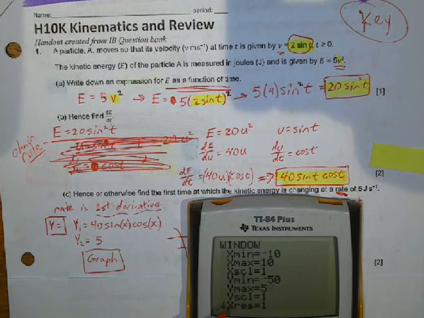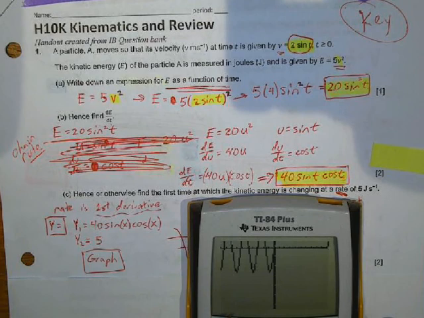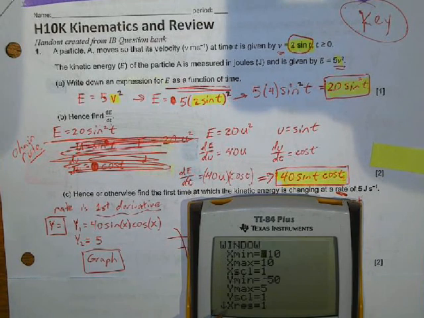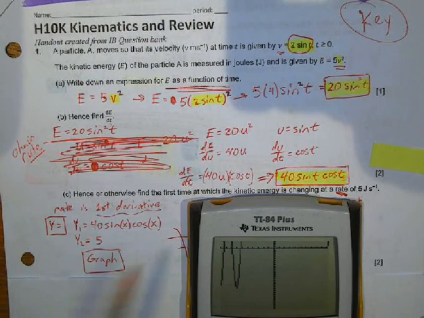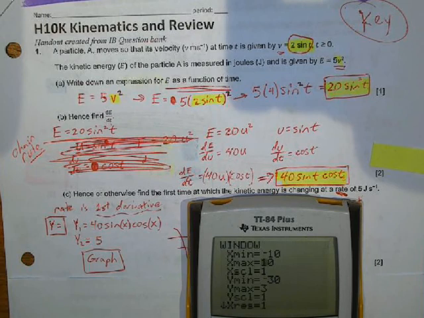Oops, I managed to make this positive 50. It looks like 30 is probably good enough. Let's try this again. Now it should be fine.